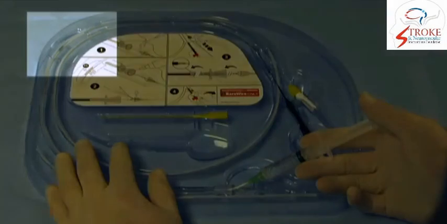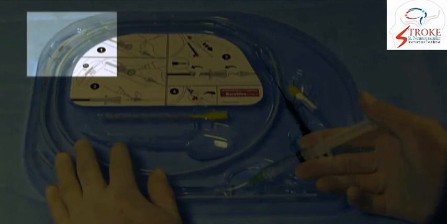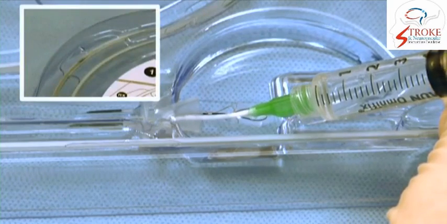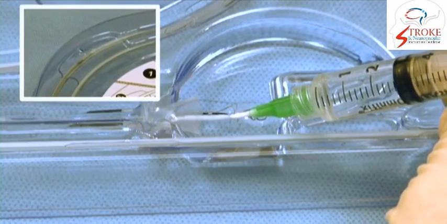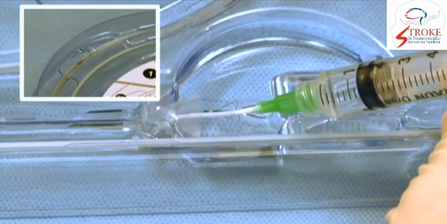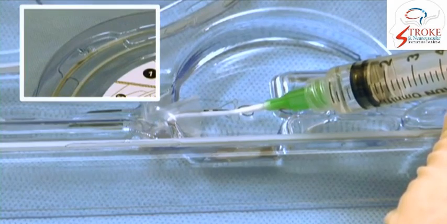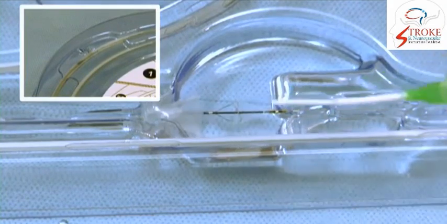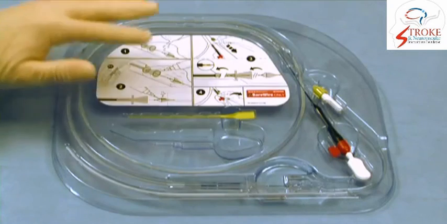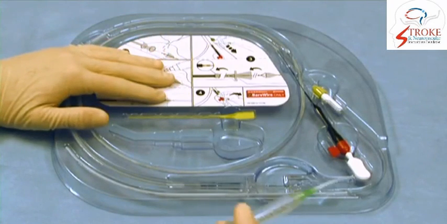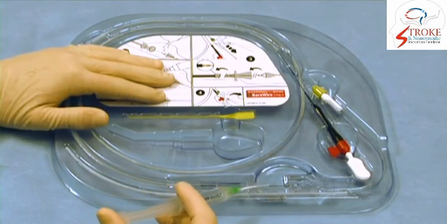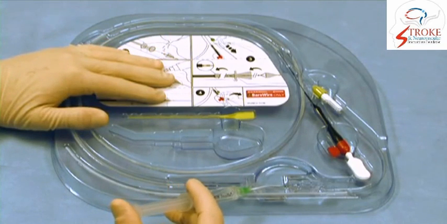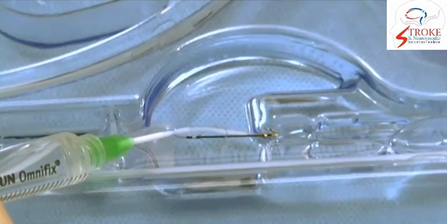What one can see here is saline dripping through the proximal port. The filter is also being flushed carefully, and you observe for any residual air bubbles in the filter.